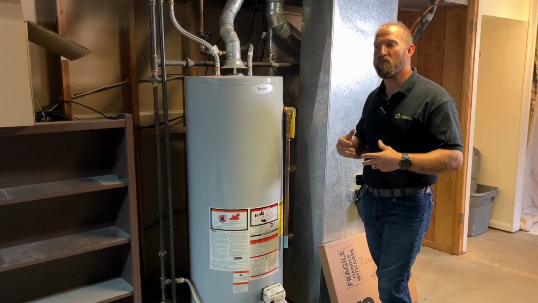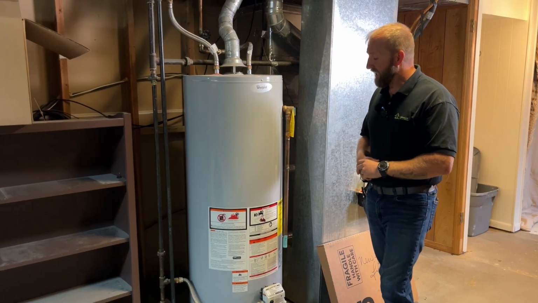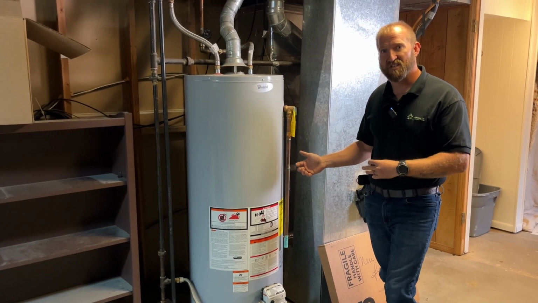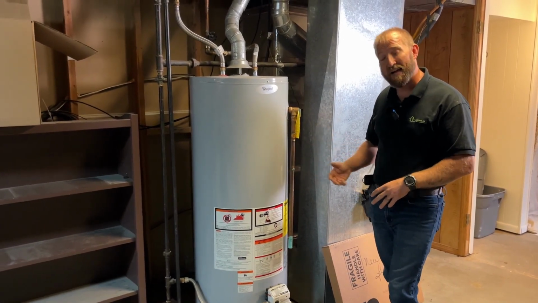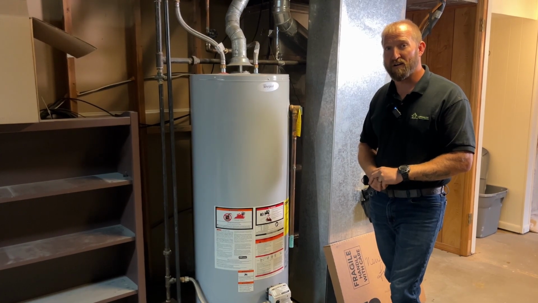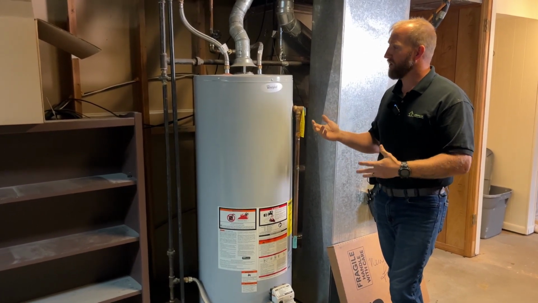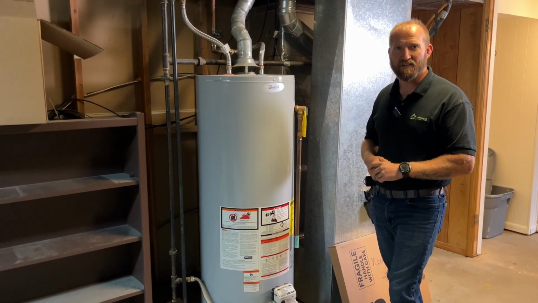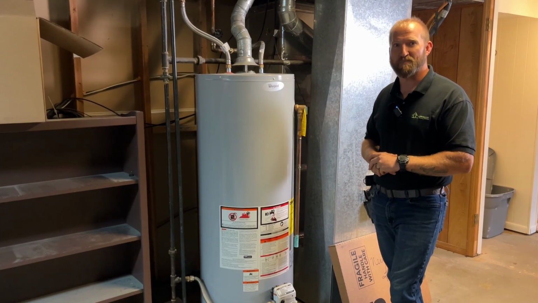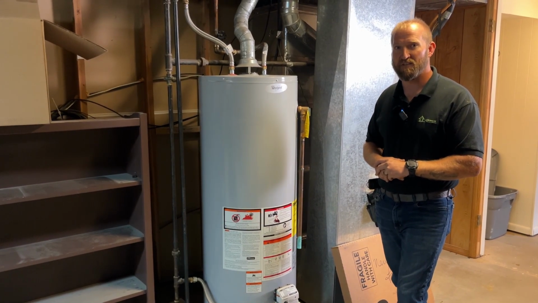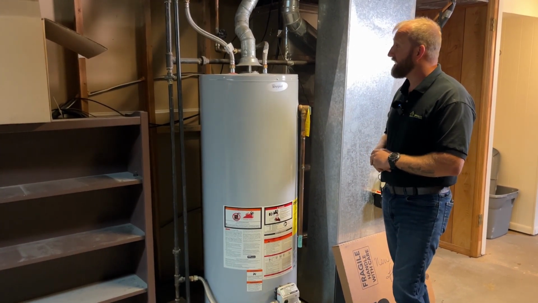If you do it in the order that we're doing it today, we're going to be doing our combustion safety testing last. So we're going to have to get the water heater fired up anyway. So I don't usually leave my keys on there, but it's a good idea, especially when you're first getting started, to maybe do that so you don't forget.